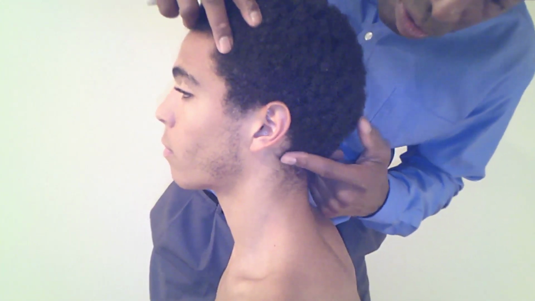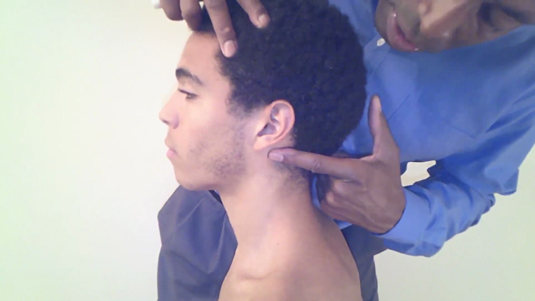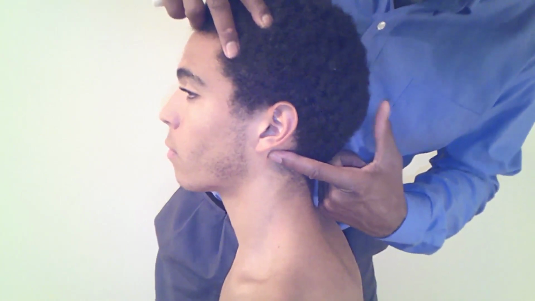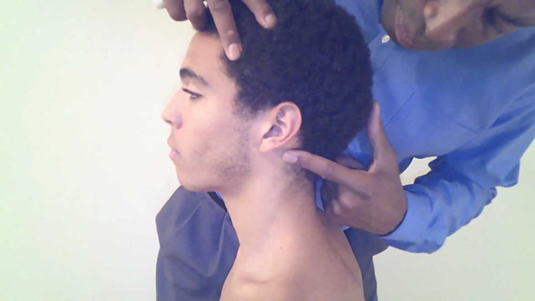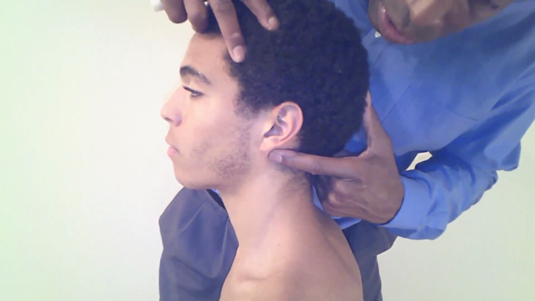I'm going to come around here a little bit more lateral, and one of the prominent structures that we have here, where my index finger is, is the mastoid process. The mastoid process is the insertion point of the sternocleidomastoid muscle.